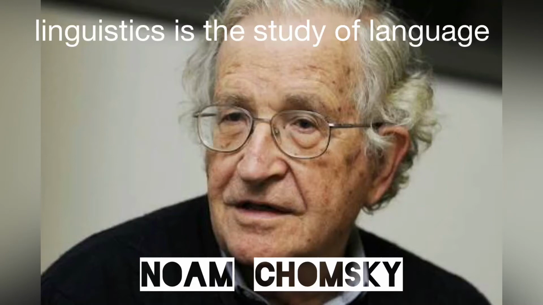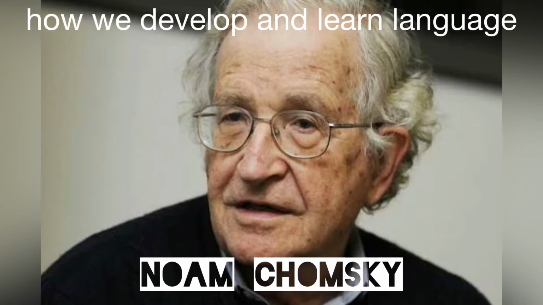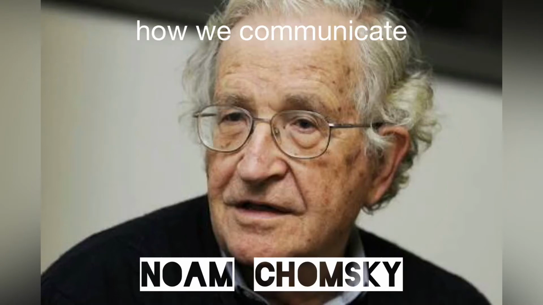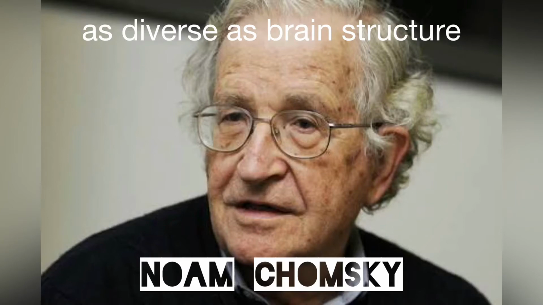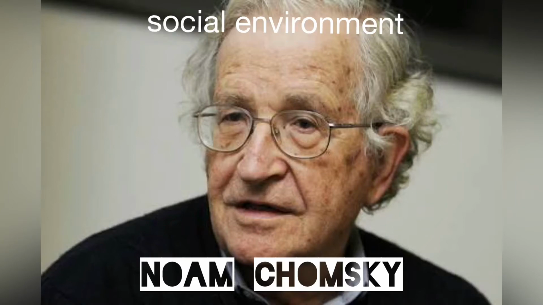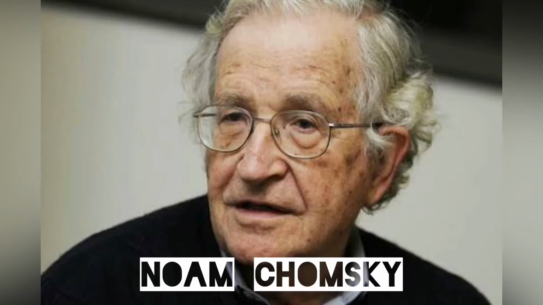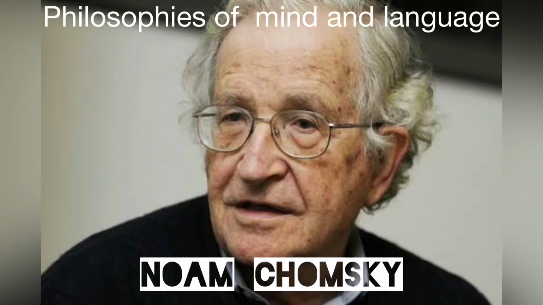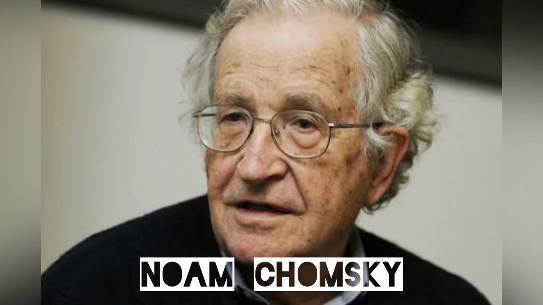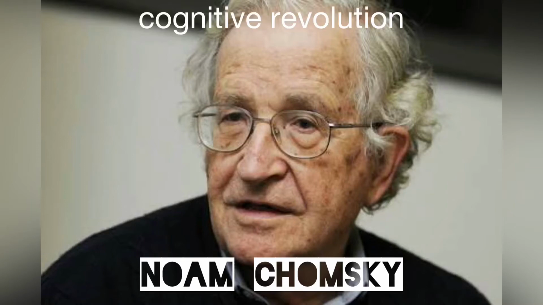Linguistics is the study of language, how we develop and learn language, how we communicate, and how language acquisition is related to things as diverse as brain structure and our social environment. Through his contributions to linguistics and related fields, including cognitive psychology and the philosophies of mind and language, Chomsky helped to initiate and sustain what came to be known as the cognitive revolution.